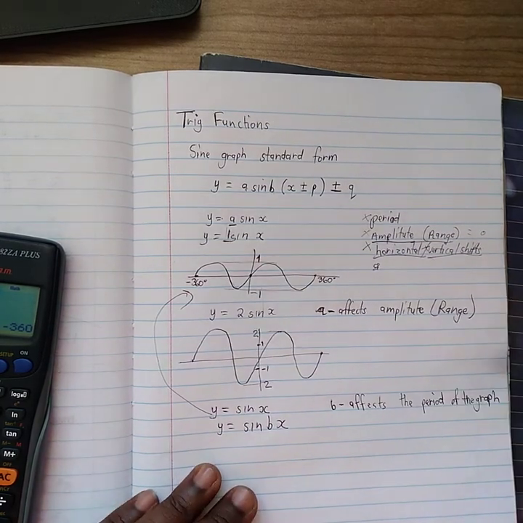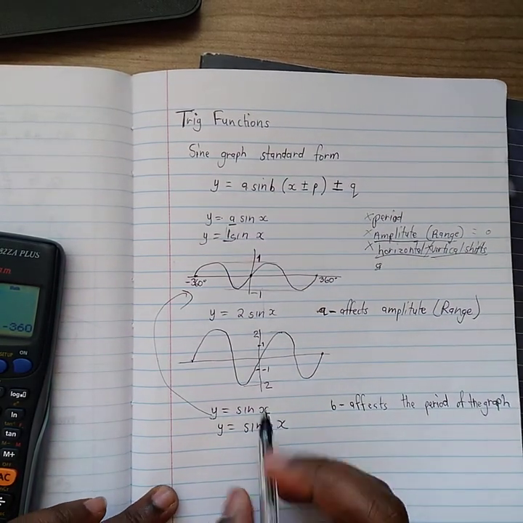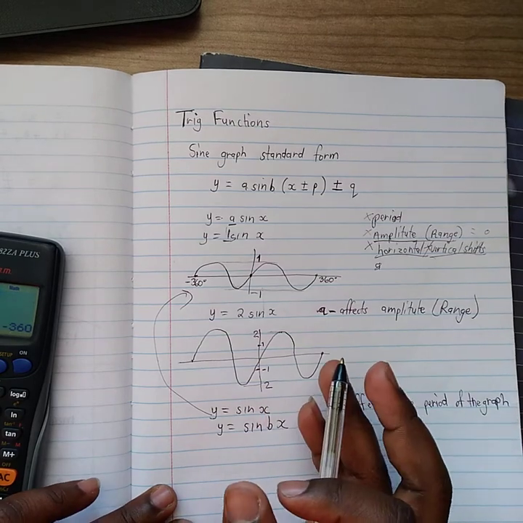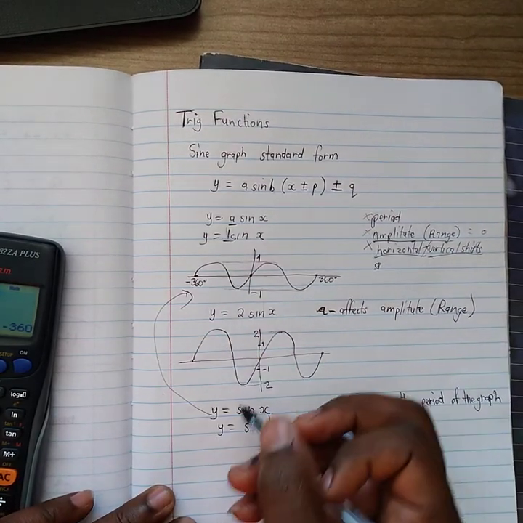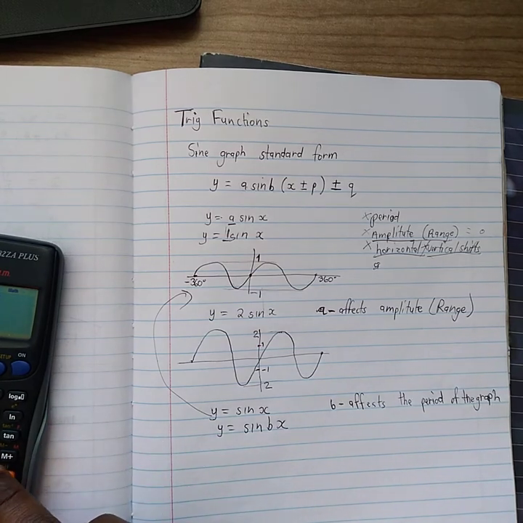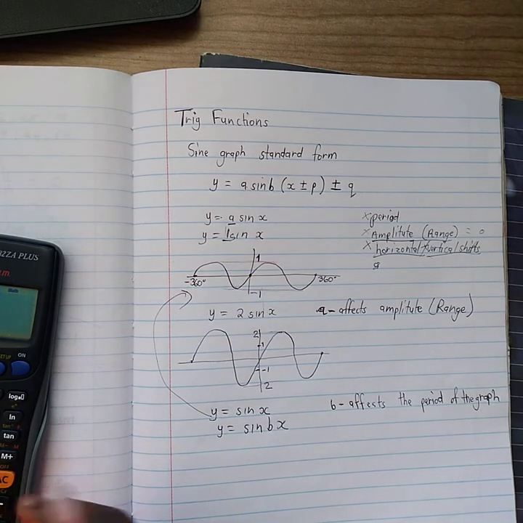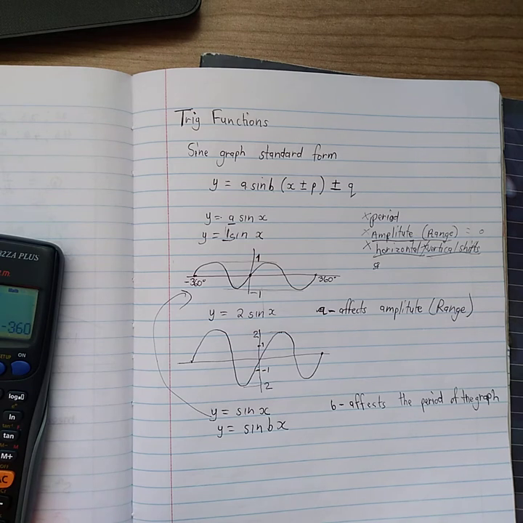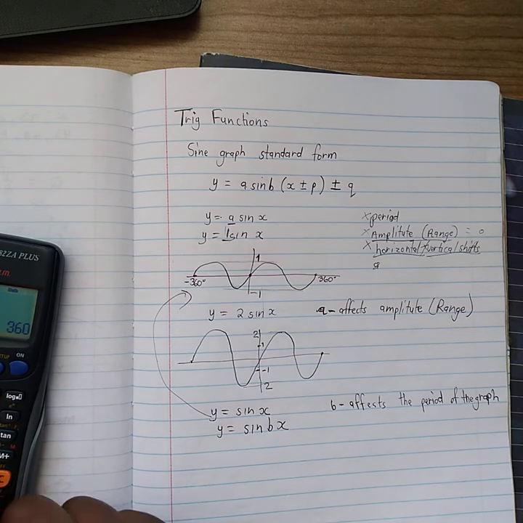You will have questions asking what the period of the graph is, meaning when does it start repeating itself?